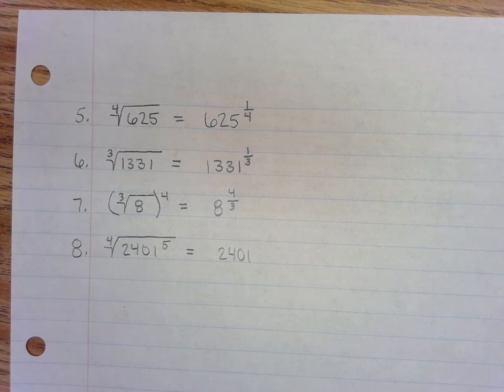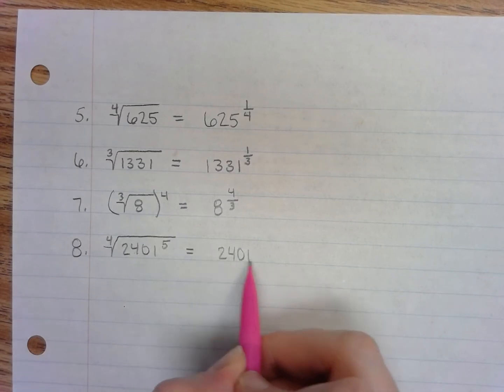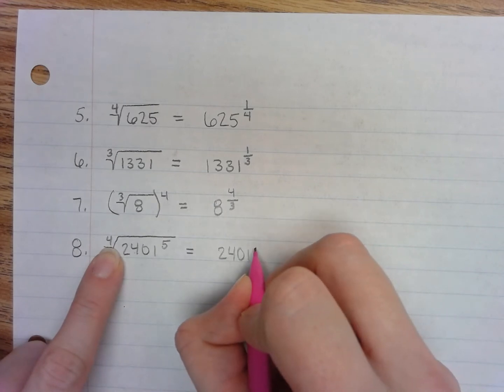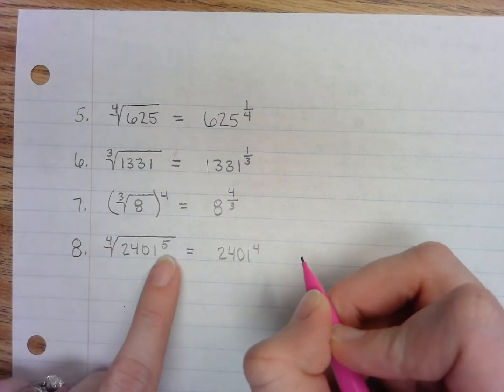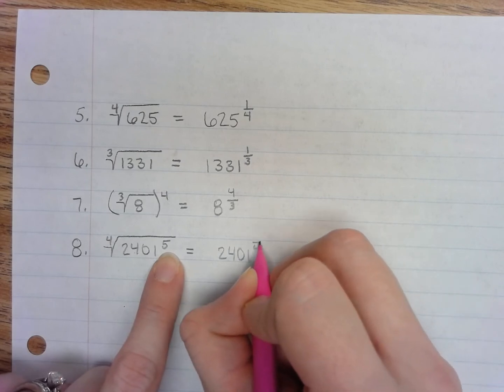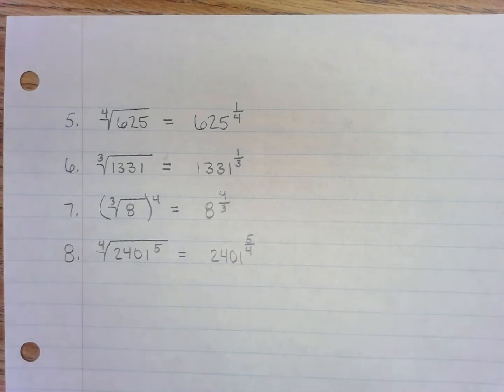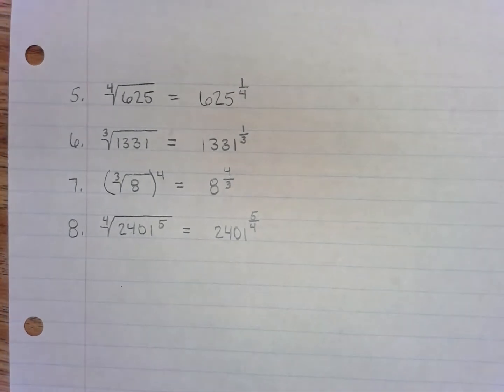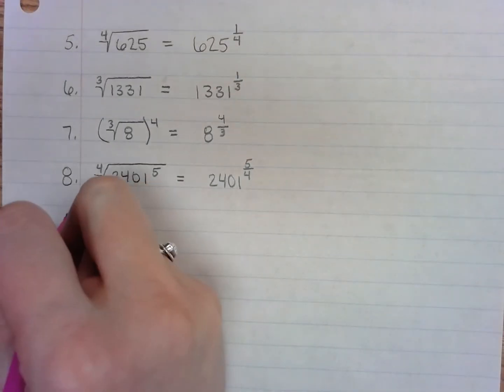That's our base. The index number becomes the denominator of the fraction, and the exponent that's on the 2,401 becomes the numerator of the fraction. So there we go.